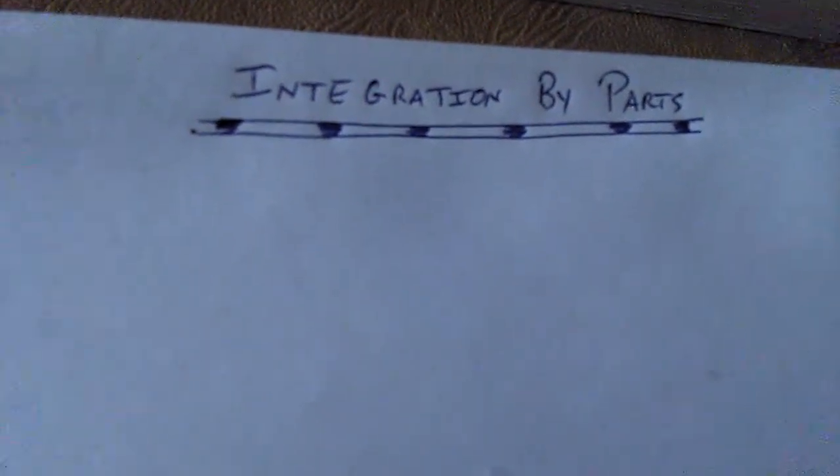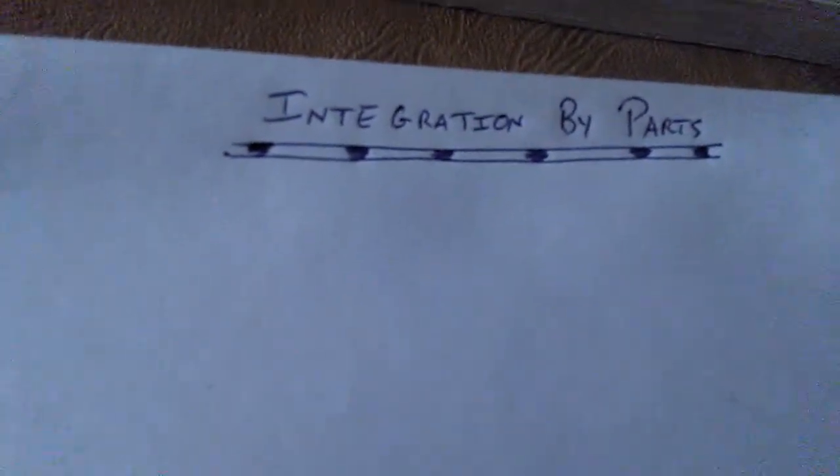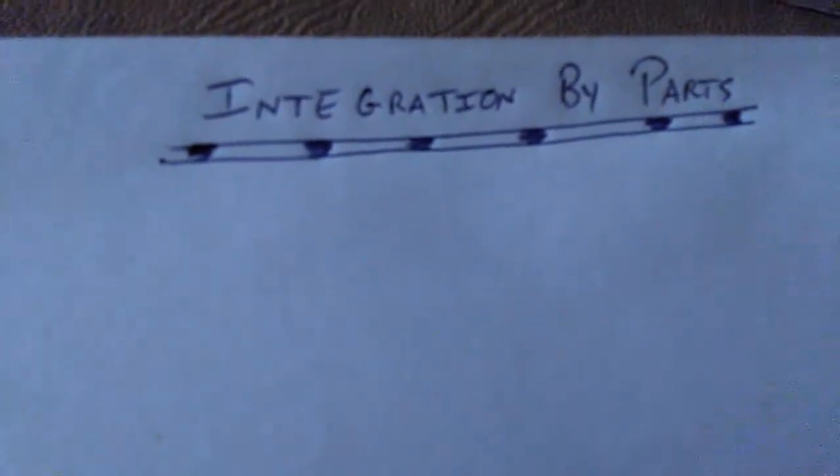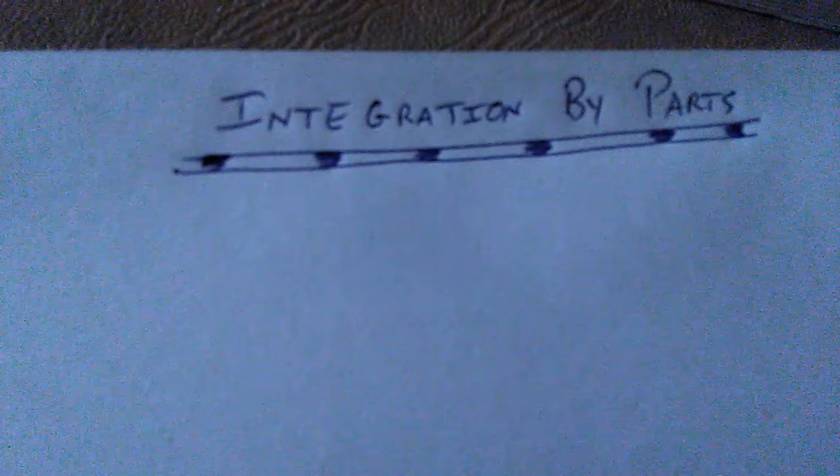If the integrand is expressed as the product of two functions, out of which one function is the derivative of the other, then you can easily perform the integration by substitution.